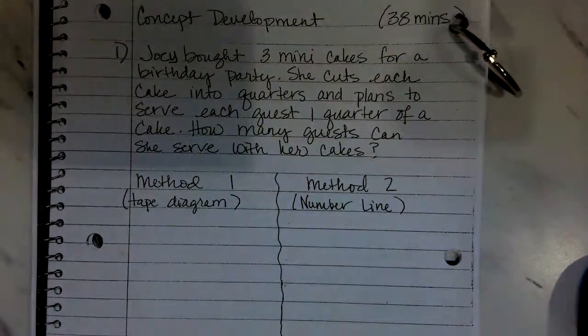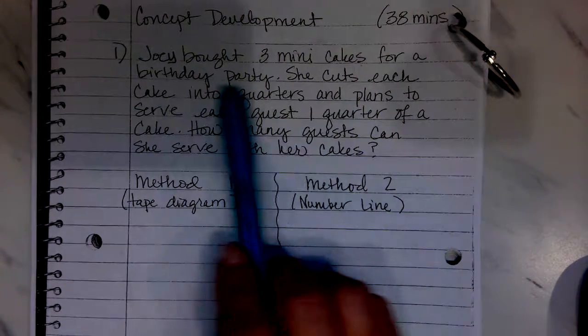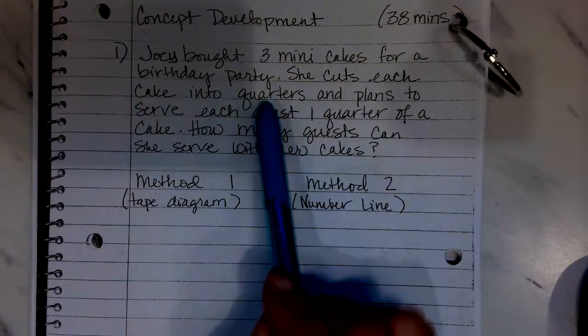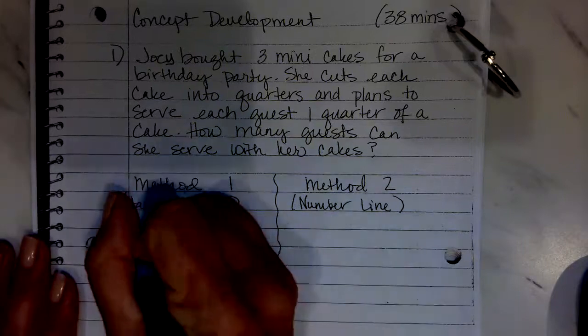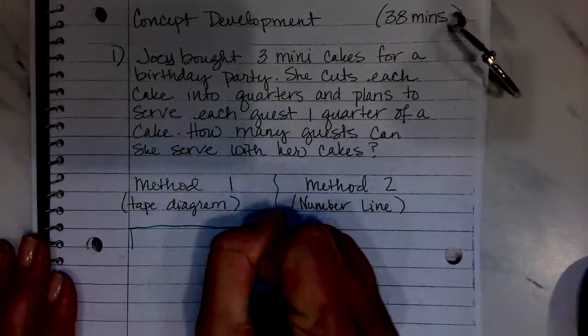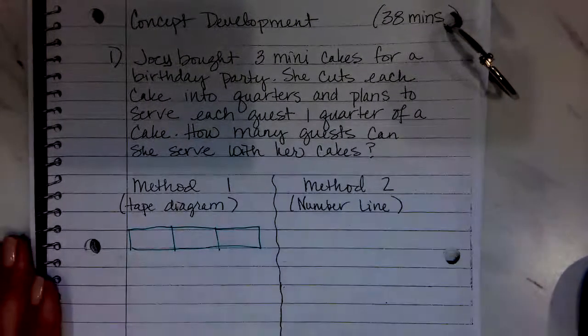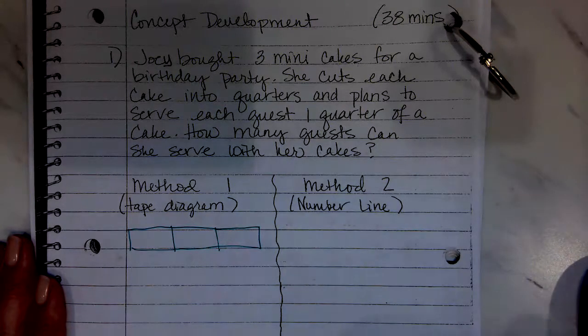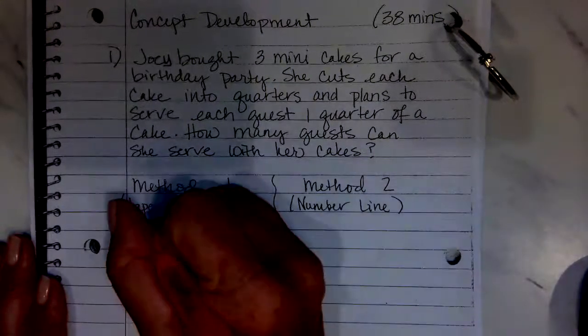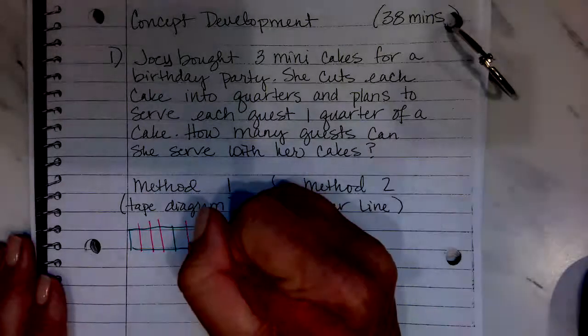So, first of all, can you draw something? What can you draw? And then after you draw something, do you have any conclusions? What conclusions can you make from your drawing that will help you solve the problem? Well, we have Joey bought 3 mini cakes for a birthday party and she cuts each cake into quarters. All right, so let's start with a tape diagram. So here are our 3 mini cakes. Then we're going to cut those into how many? Into quarters. Okay, here's 1, 2, 3, gives us 4.